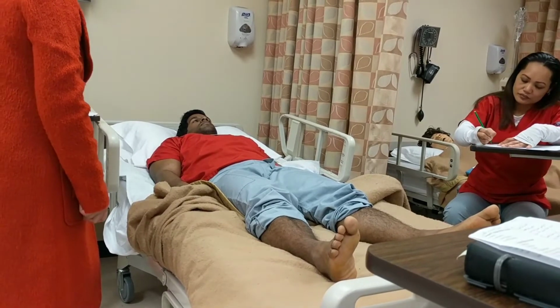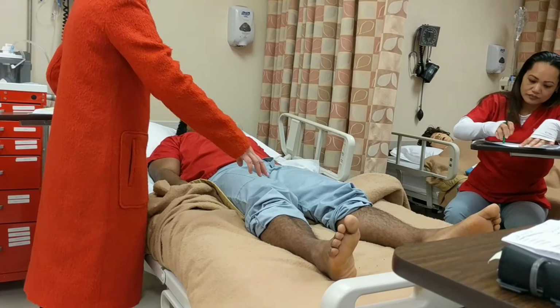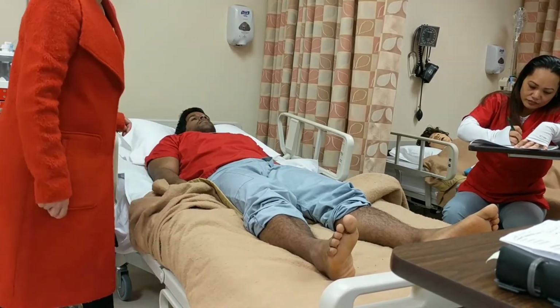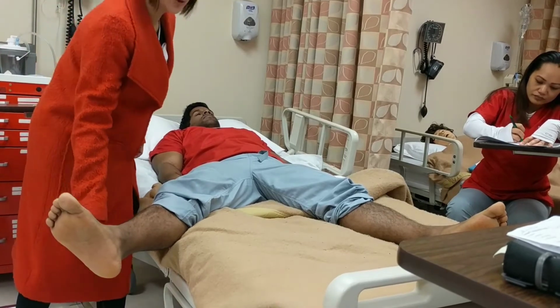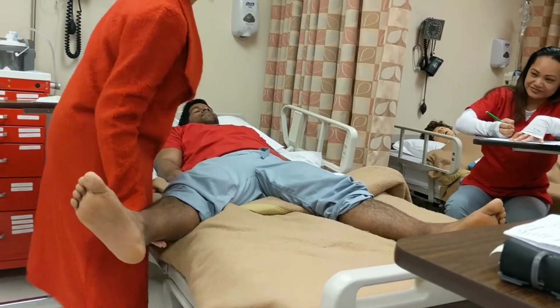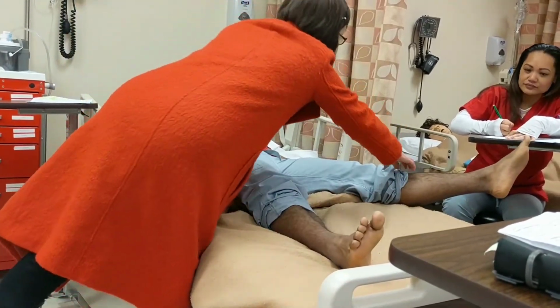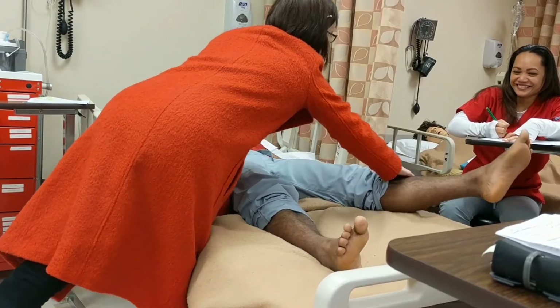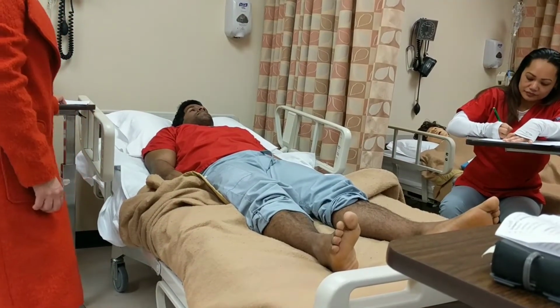Okay, next, we do abduction. So, can you please keep your knee straight, swing your right leg outwards. Okay, abduction, assess muscle strength. Oh my gosh, it's really strong. Okay, now let's do the left. Assess muscle strength. And abduction is 45 degrees.